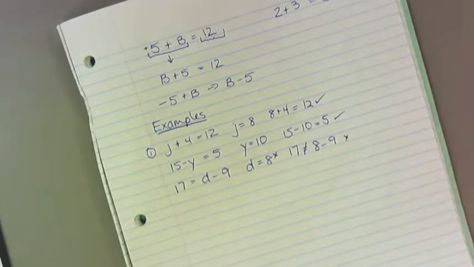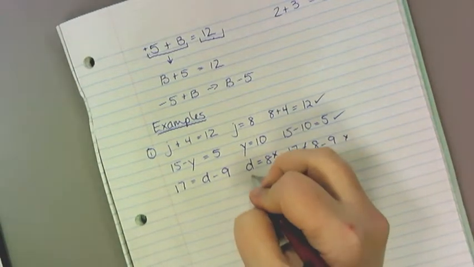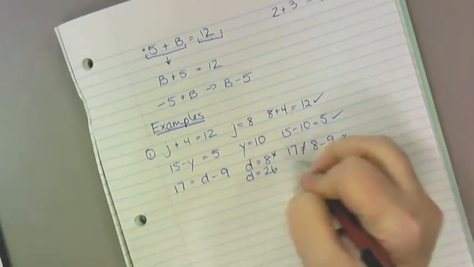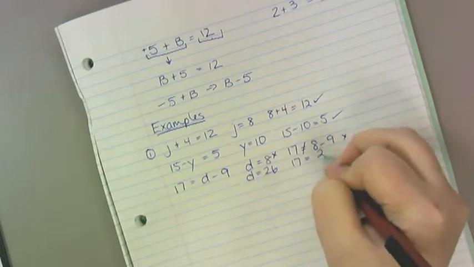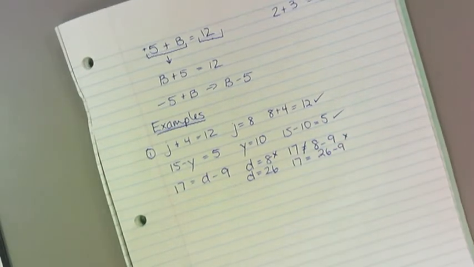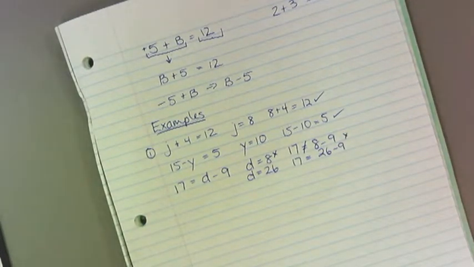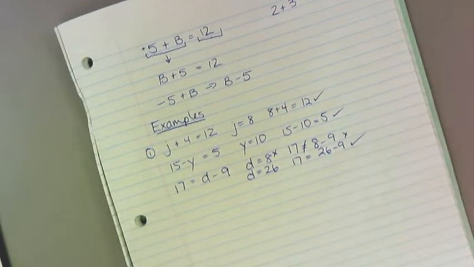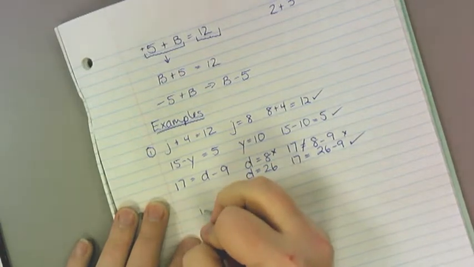So what do we do? D equals 26. So let's try that one. D equals 26. Does 17 equal 26 minus 9? Yes. So we are correct. So when it says solve by inspection, what it's basically saying is figure it out in your head.